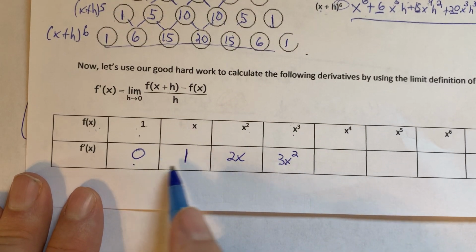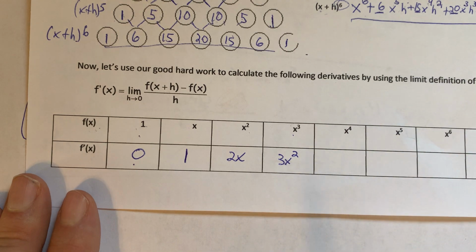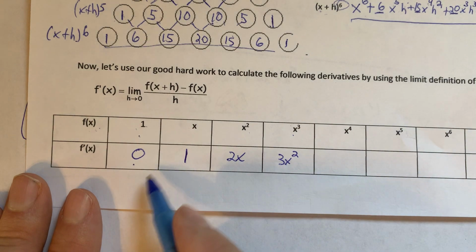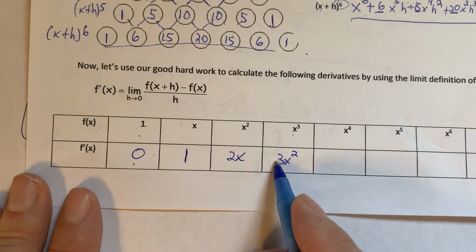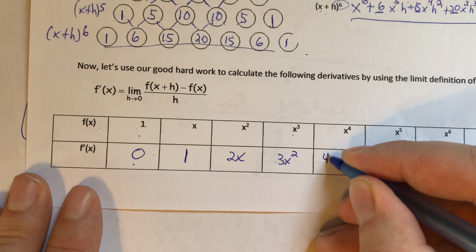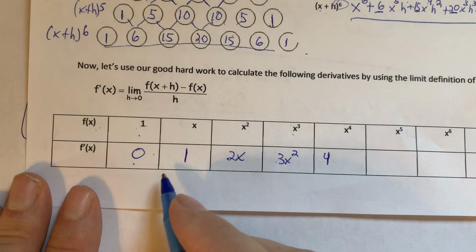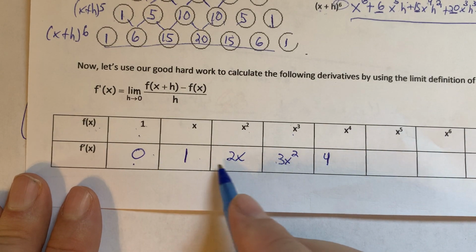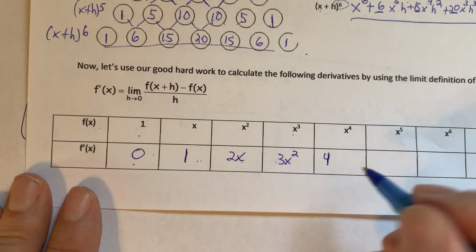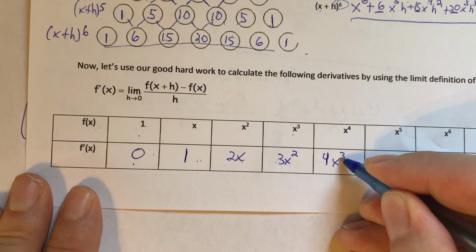I want you to try to use your patterns to come up with what you think the next one will be. And I hope you notice that it's going 0, 1, 2, 3. This one will be 4. And I hope you noticed that there were no x's, no x's, x to the 1, x squared, and so I hope you guessed x cubed.